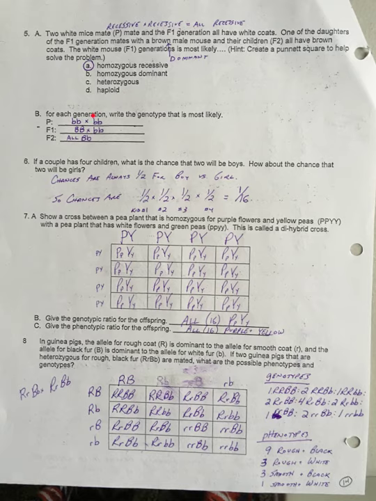Now here we had that white male, or white, right? It says the F1 generation mates with a brown male. So here's your white one again, okay? But here's a brown one. And the reason I would say it's homozygous dominant, big B, is because up here it said all their offspring have brown coats. And so this would give all brown, and they'd be heterozygous.